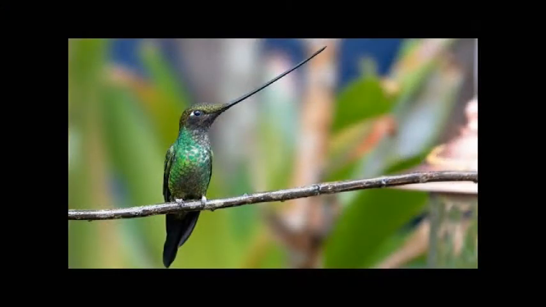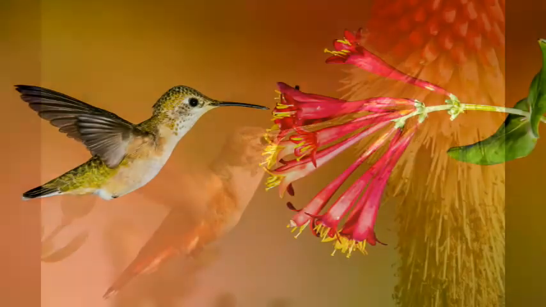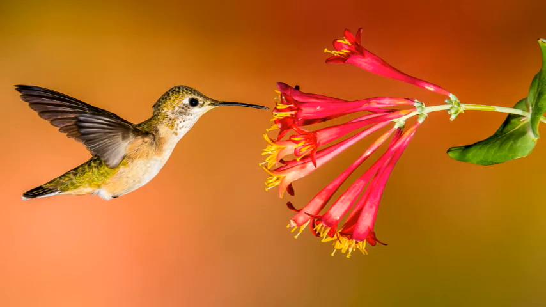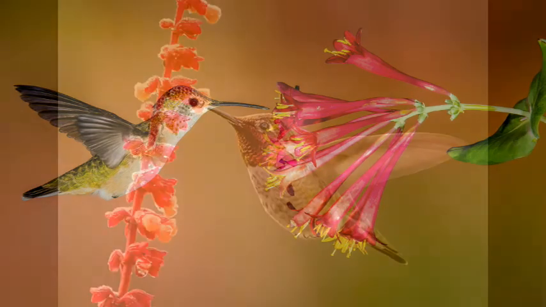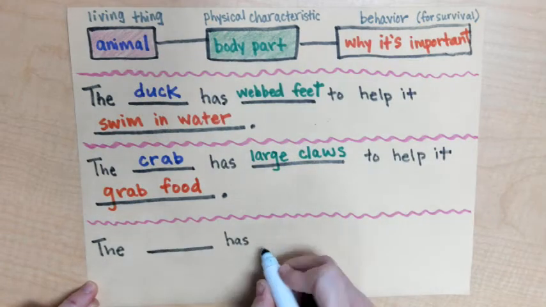And lastly, take a look at this pretty hummingbird. It's very small, its wings flap so fast, but take a look at its beak. Do you see how long it is? It's also very straight. It's not bent or curved. So our sentence will read like this.